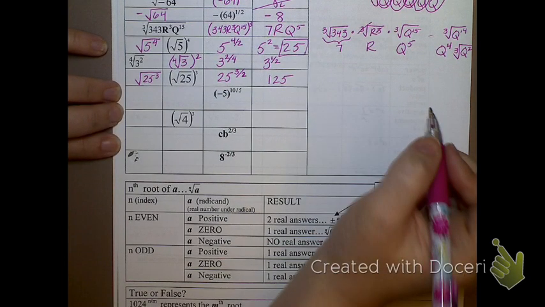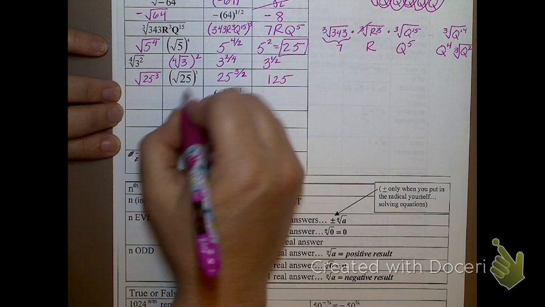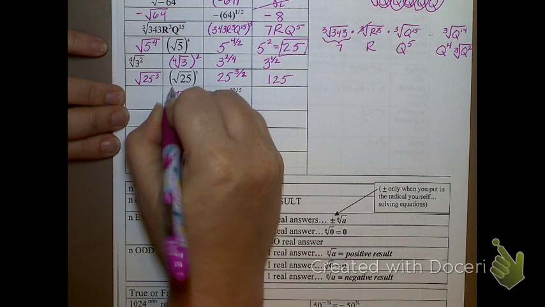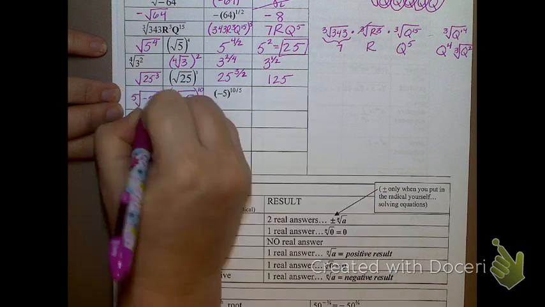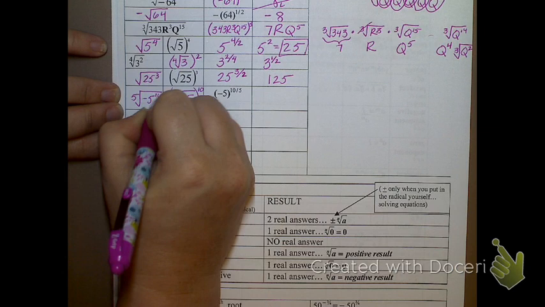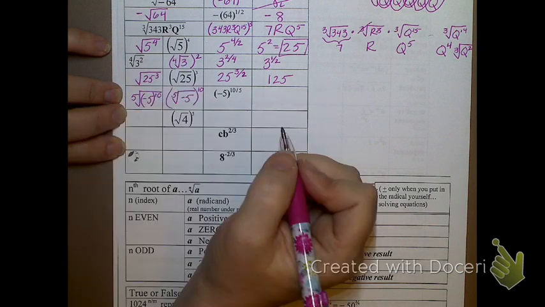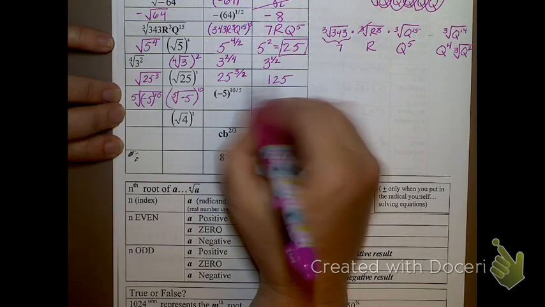Negative 5 to the 10/5 could be the 5th root of negative 5 to the 10th, but the negative 5 has to be in parentheses. Same reason why when we had the x and the y on the previous page, we had to have the parentheses. What is 10 over 5? 2. So this is really negative 5 to the 2nd power, which is what? 25.